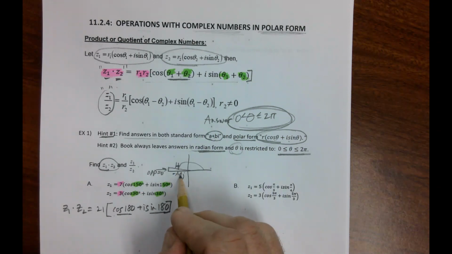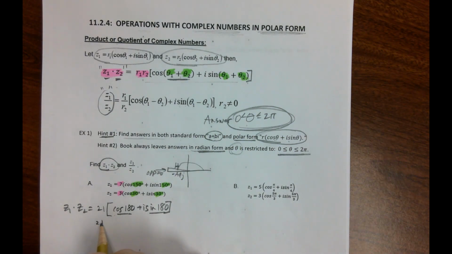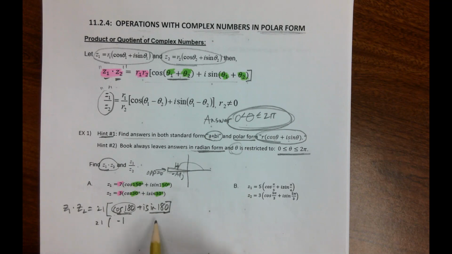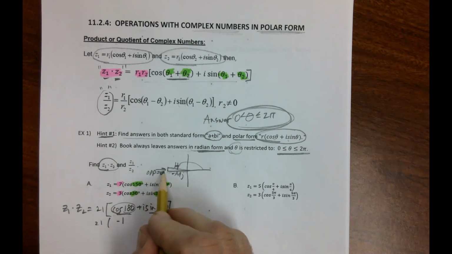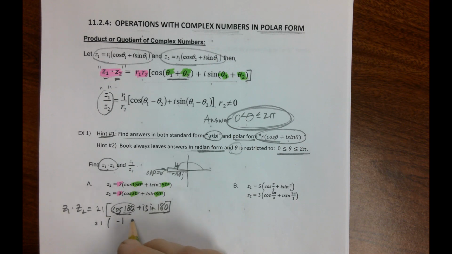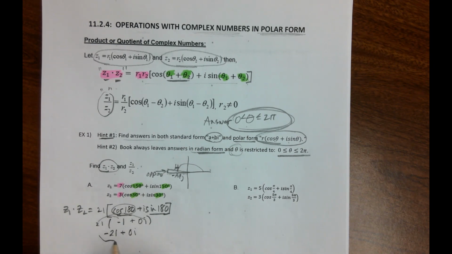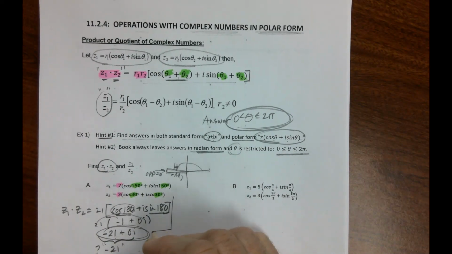So I would get 21 times cosine of 180, this would be adjacent over hypotenuse, or negative 1. Sine would be opposite, which is 0, over hypotenuse, which would just be 0i. So if I distributed that through, I'd get negative 21 plus 0i. Sometimes they will just leave it as negative 21, which is a little confusing, but it's actually this.